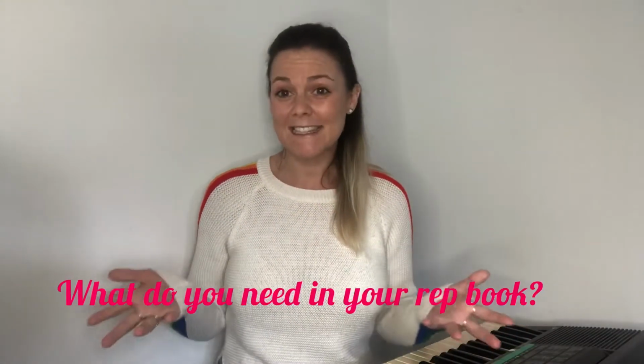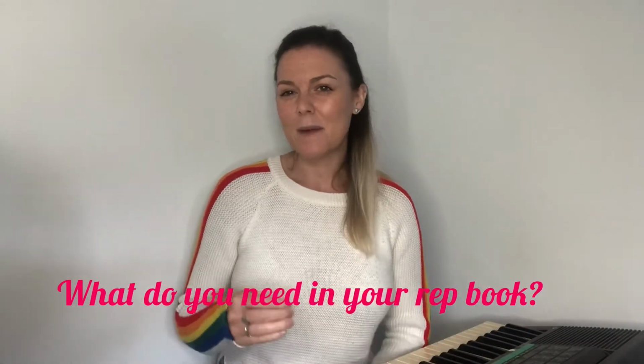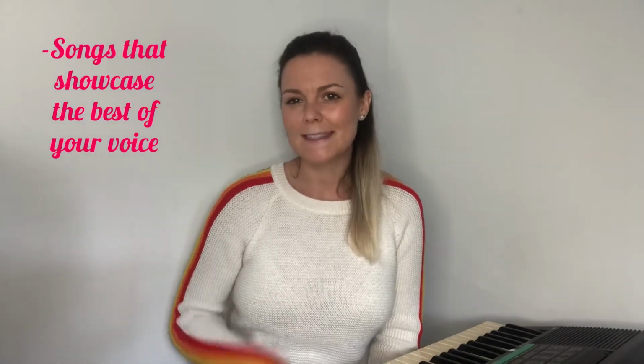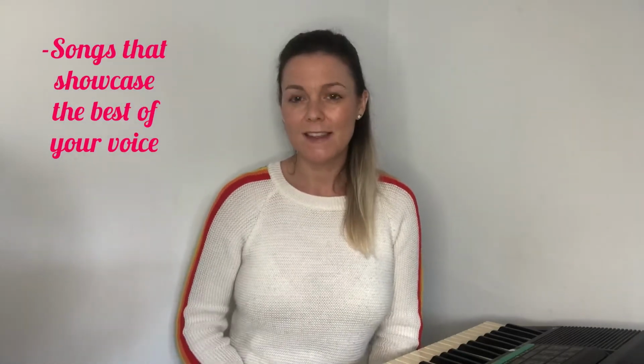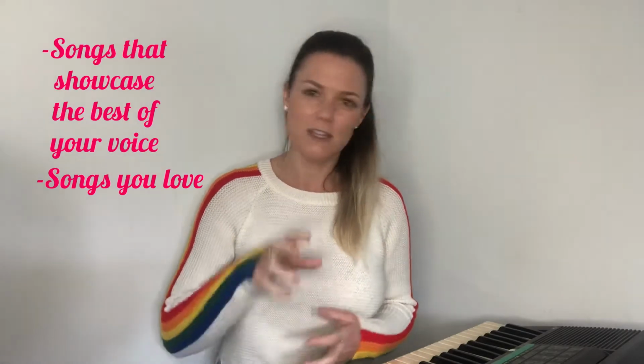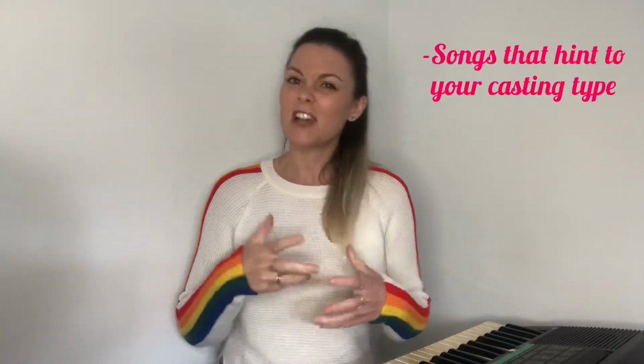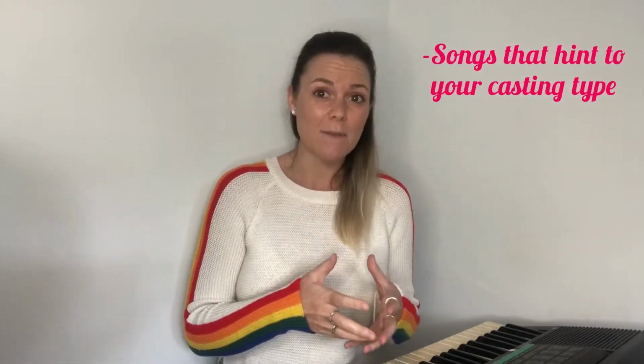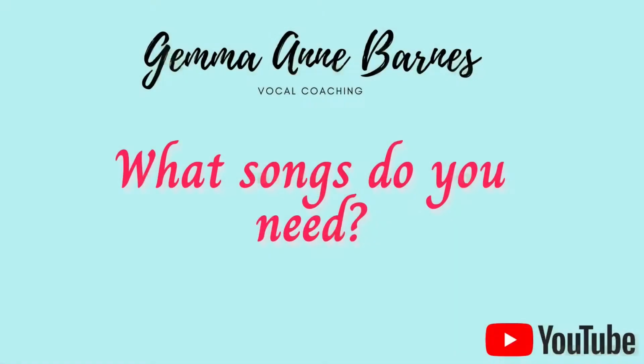Now what do you need in your rep book? In your rep book, you want songs that showcase the best of your voice. And you want to love those songs. So if you've got a song in your rep book right now that you don't love, take it out. You don't want to be going in that room and singing a song that you don't really like, because trust me, it is going to show. You also want your songs to slightly hint towards your casting type, although don't get too hung up or restricted by this.